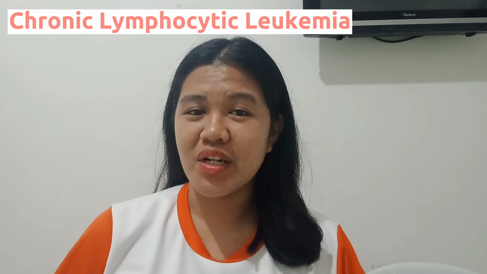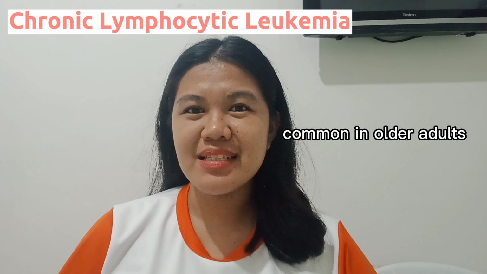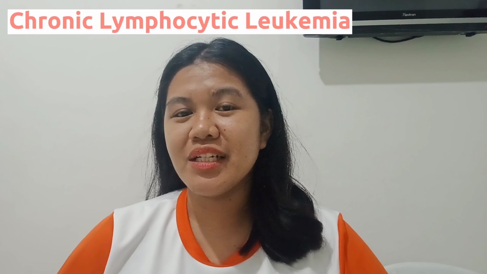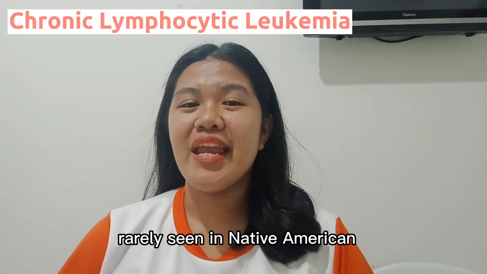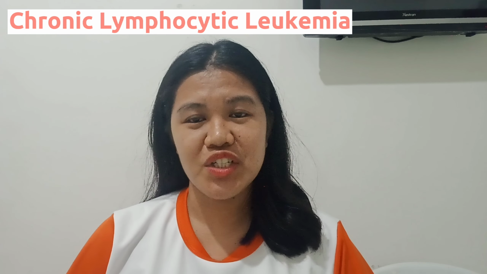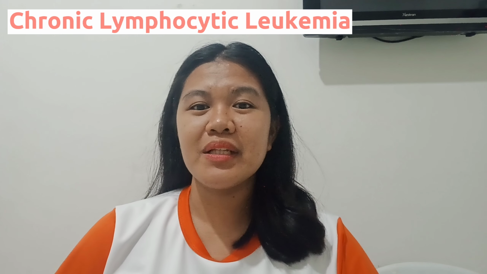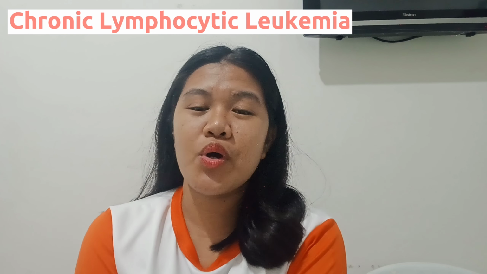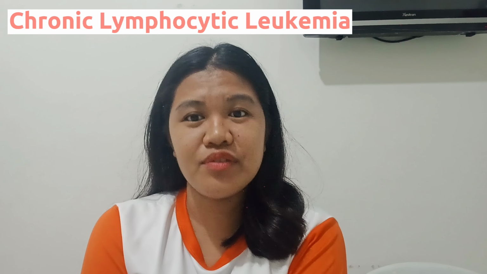The next disease is chronic lymphocytic leukemia. CLL is a common malignancy of older adults and the most prevalent type of adult leukemia in the Western world. It is rarely seen in Native Americans and infrequently among persons of Asian descent. Unlike other forms of leukemia, a strong familial predisposition exists with CLL. The disease can occur in 10% of those with a first or second degree relative with the same diagnosis.